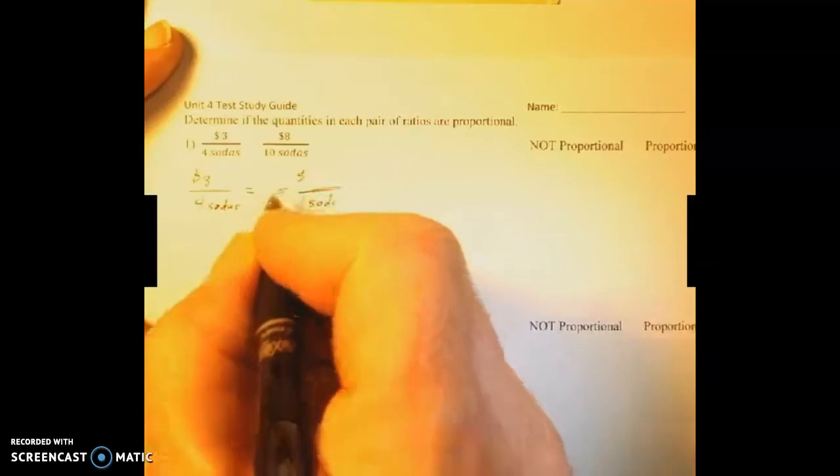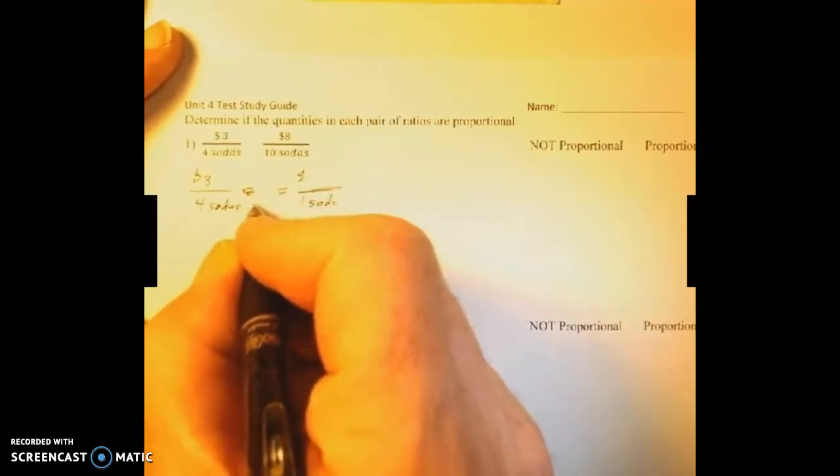find the unit rate. $3, and that's the way we've been doing it all year because that's the 7th grade standard. You want to know how much is it for one soda. How many dollars it is for one soda. So to do that, you're going to need to divide that denominator by 4. Whatever you did to the bottom, do the same to the top.